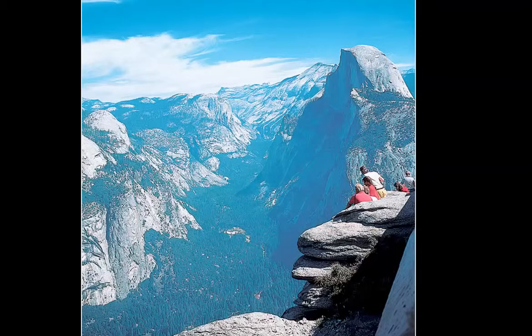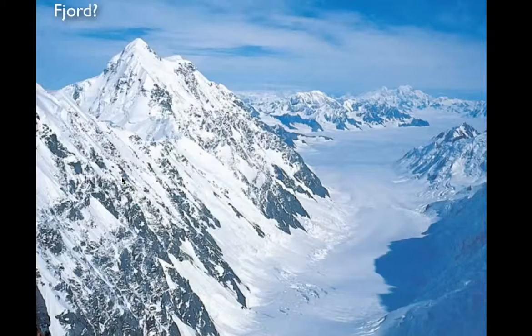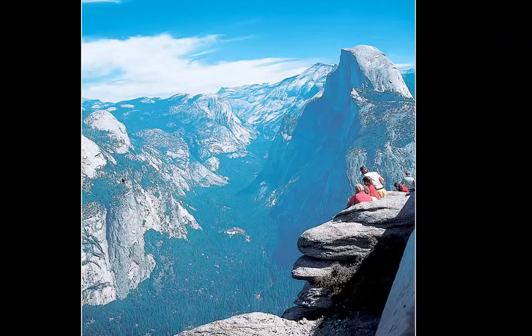This is an old glacial valley. Glacial valleys are typically U-shaped. Take a look at this. They're different from river valleys. River valleys tend to be V-shaped. These ice flows create U-shaped valleys. This is Yosemite in California, and here's some more crazy people.